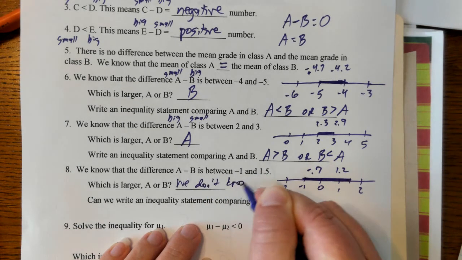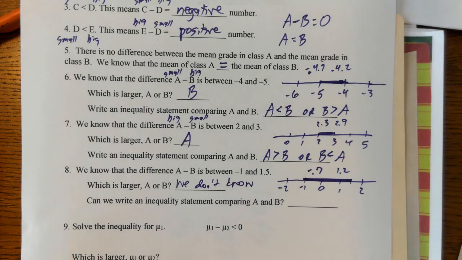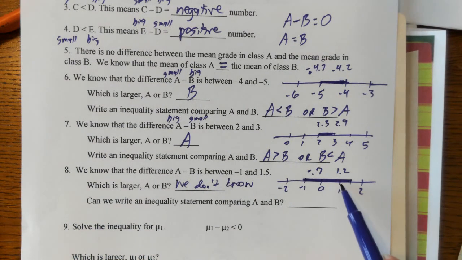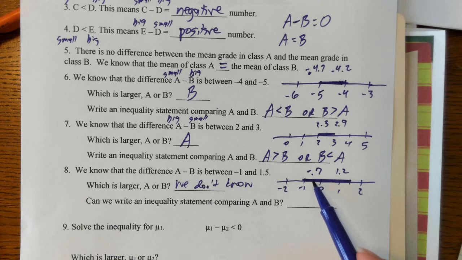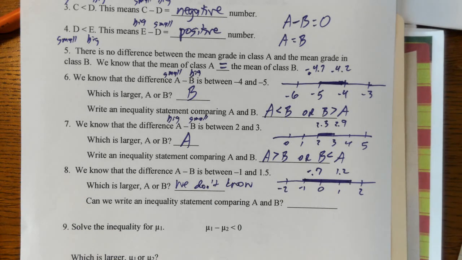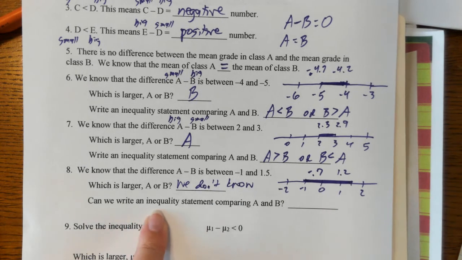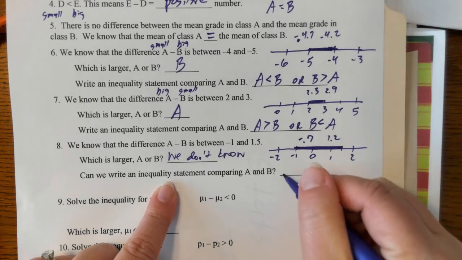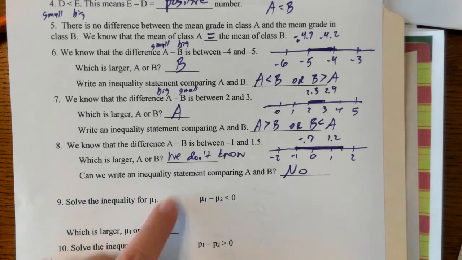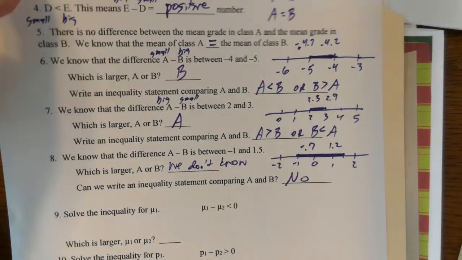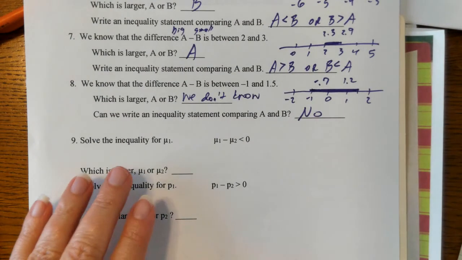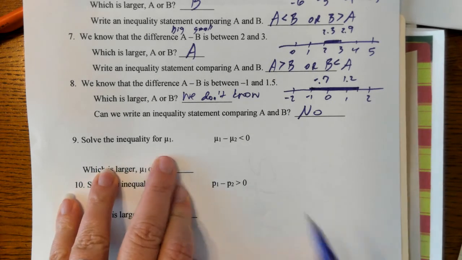In fact, they might even be equal to each other, because when you subtract them, it could come out to be a positive number like 1, or it could be a number like -0.7. We don't know. So can we write an inequality statement comparing A and B? The answer is no, because we do not know which one is bigger and which one is smaller.